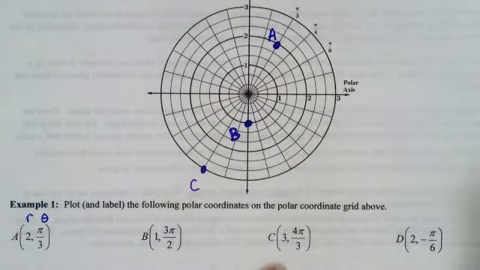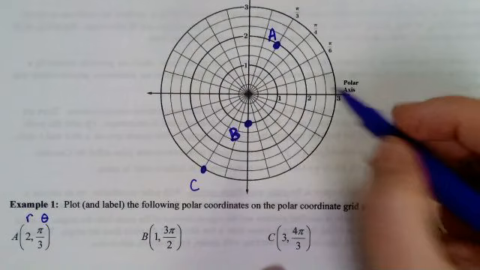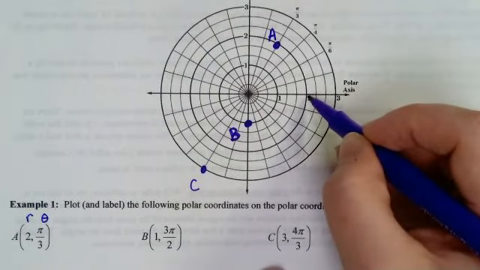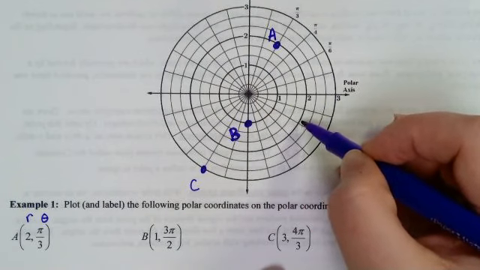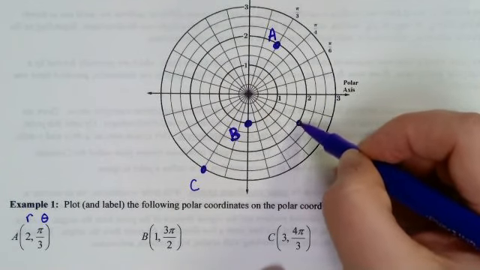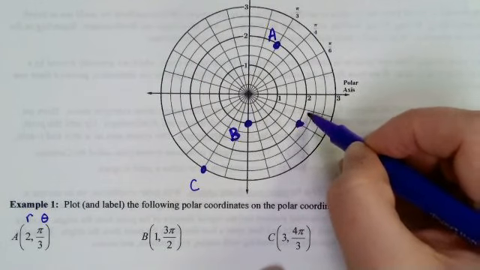And then the last one here I have is D, which is 2, negative pi over 6. It's a little bit trickier because we have this negative here, but I want you to remember what we did when we had negative angles. I'm going to go out here to the 2, and then I'm going to go in the negative direction, which is clockwise. Pi over 6, right in there. That is D.